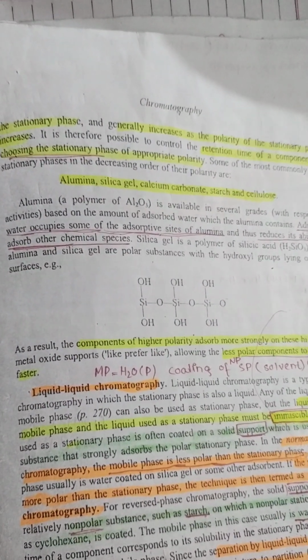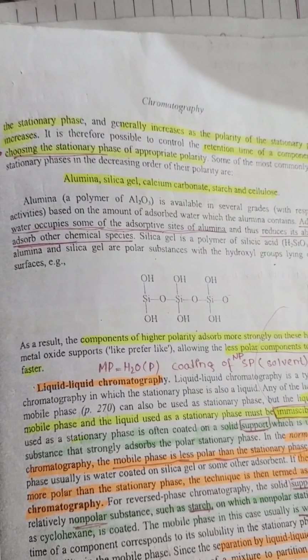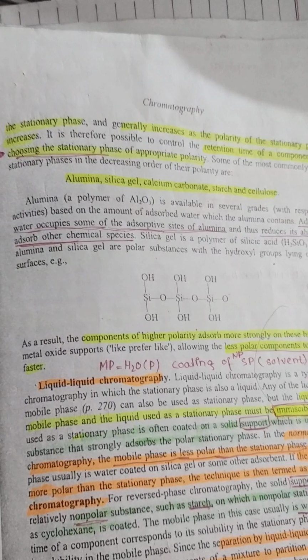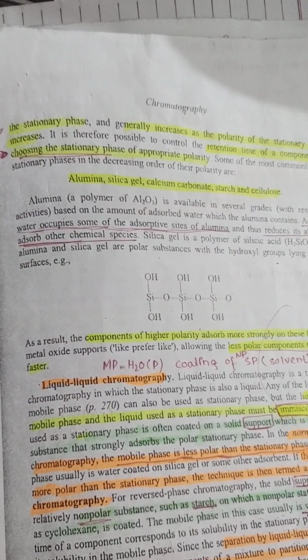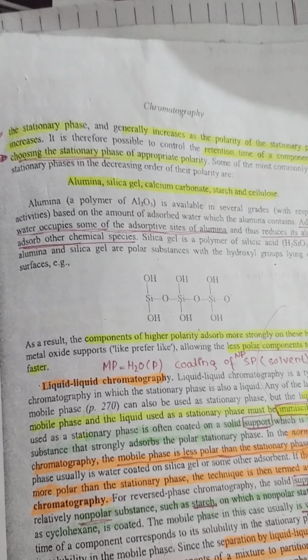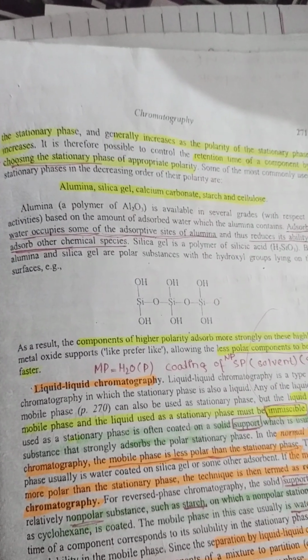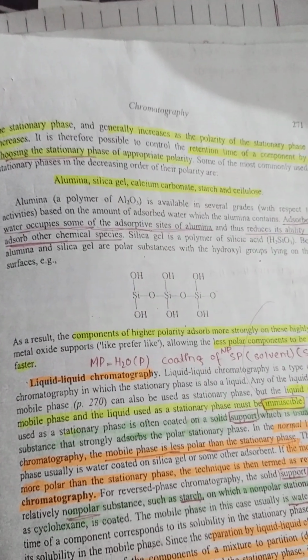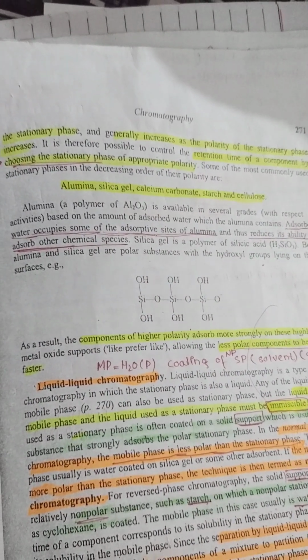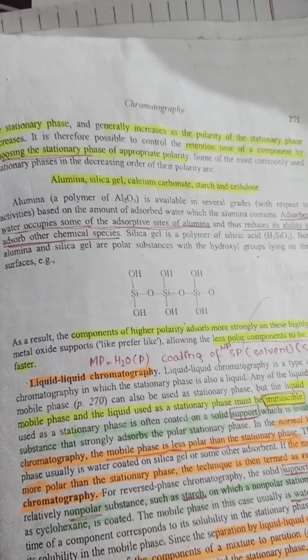Now, what is written here is the same as what I just discussed. Both are polar, and the component is tightly bound to the stationary phase. It is therefore possible to control the retention time of a component by choosing a stationary phase of the appropriate property.